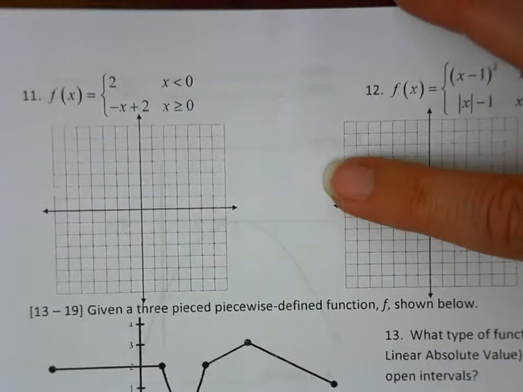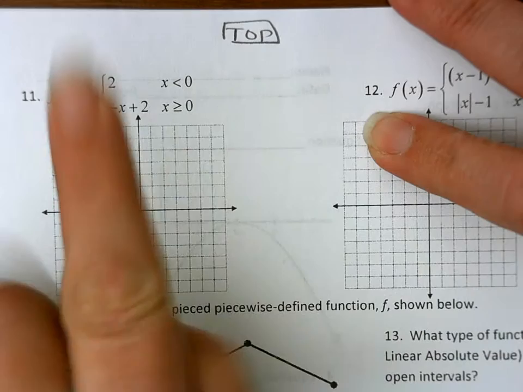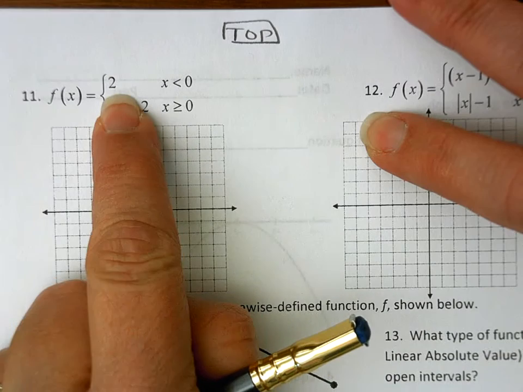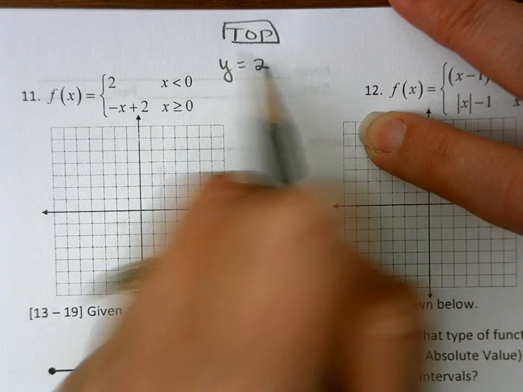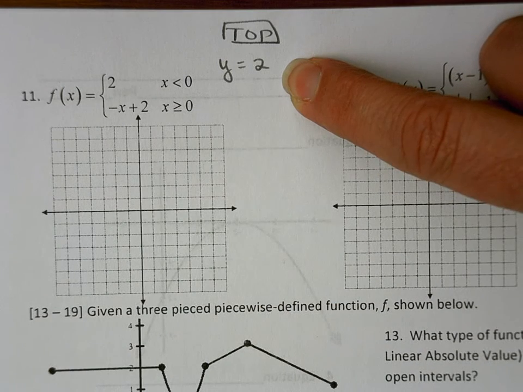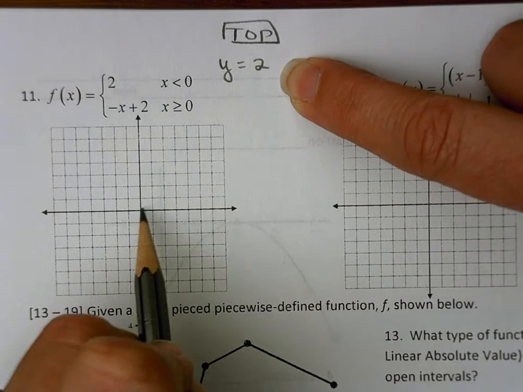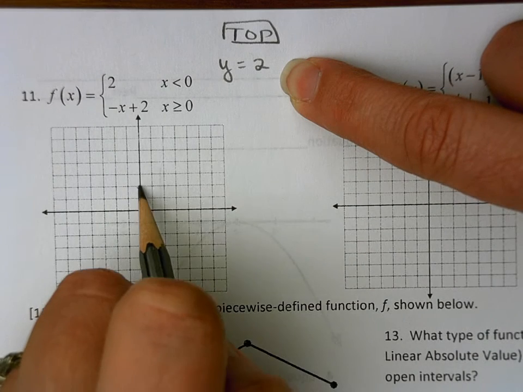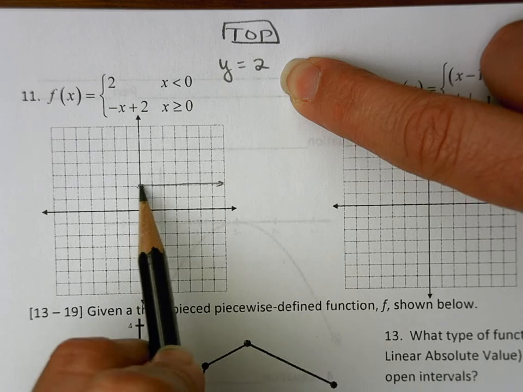So I'm going to start with the top equation, which is this one right here. So that would be y is equal to 2. And then this will not have a start or a stretch because the equation is a special case, right? There's not an x and a y. So then I just go to where y is equal to 2. And then it's a horizontal line, so y equals 2.